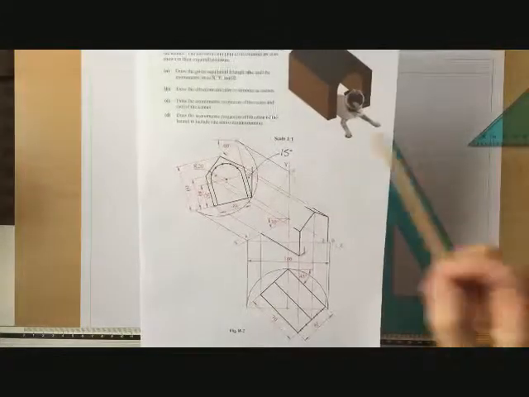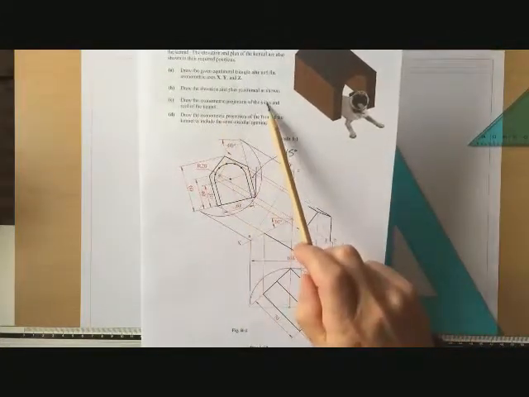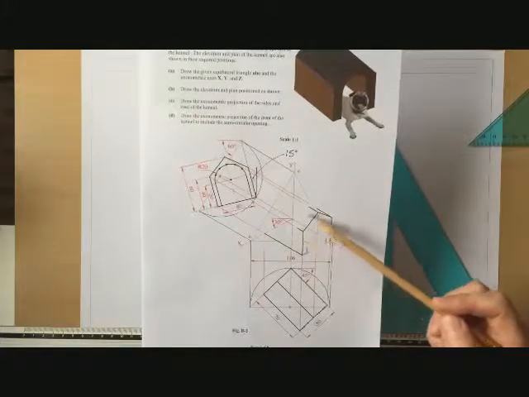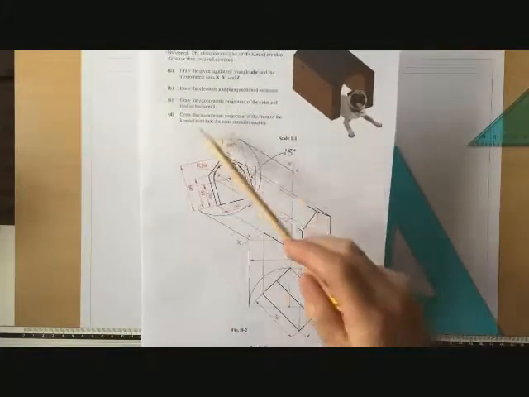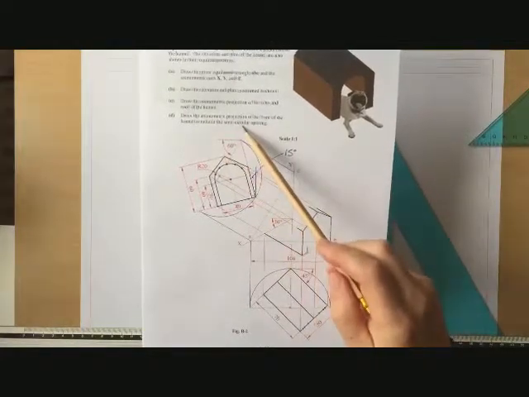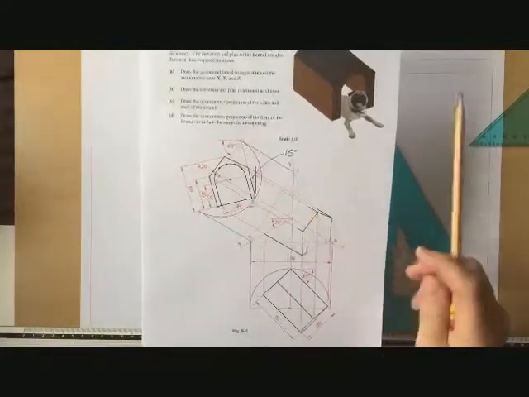So that's the next part of the question, is to draw the axonometric projection to both the sides and the roof. So we've been given a lot of that detail already, we just need to finish it off. And the last part is draw the axonometric projection of the front of the kennel to include the semicircular opening. I'll come back to that in just a second.